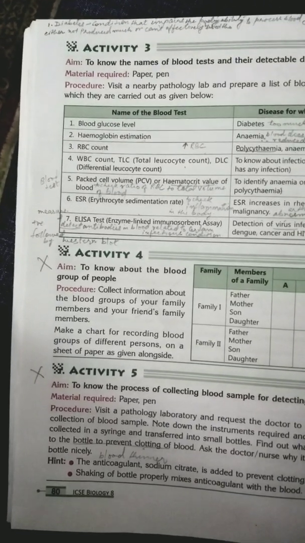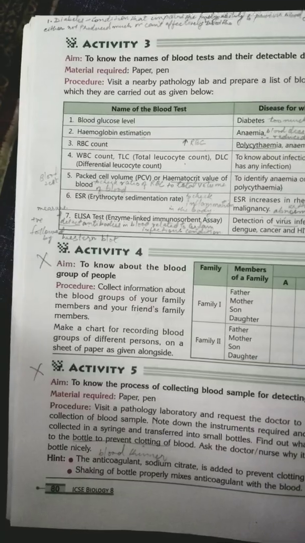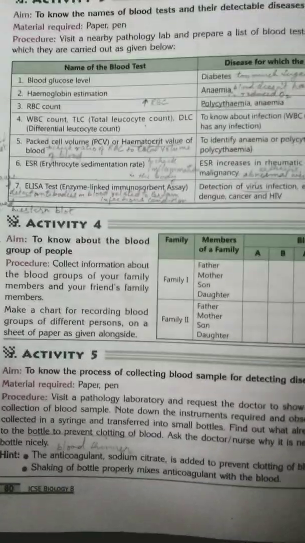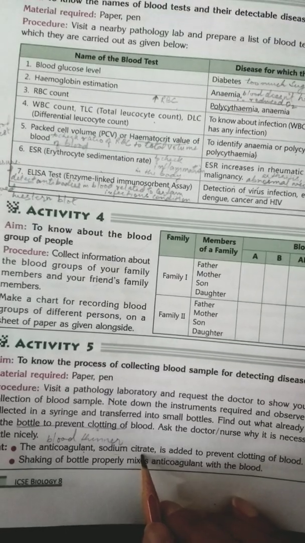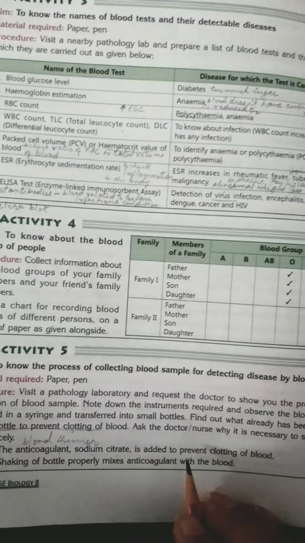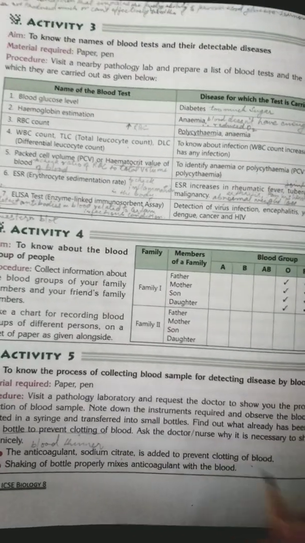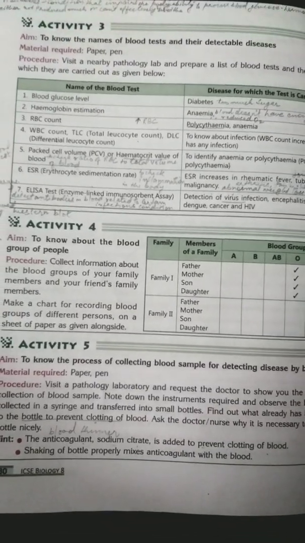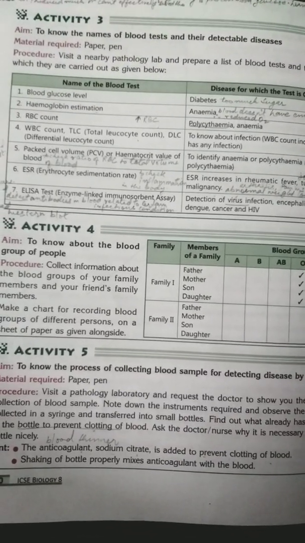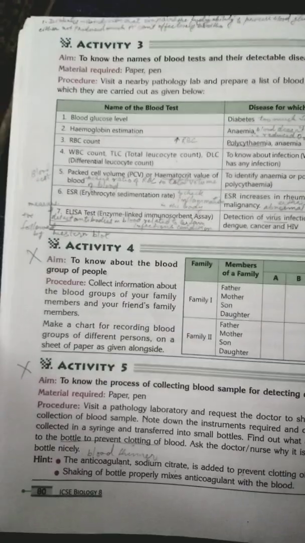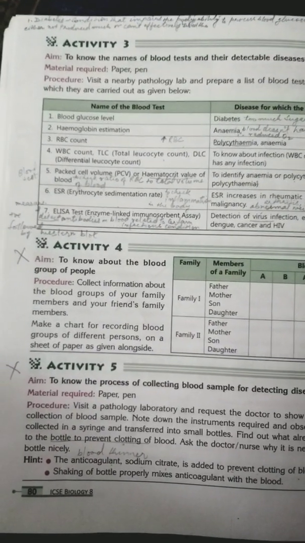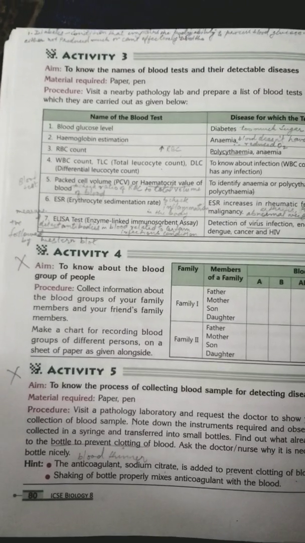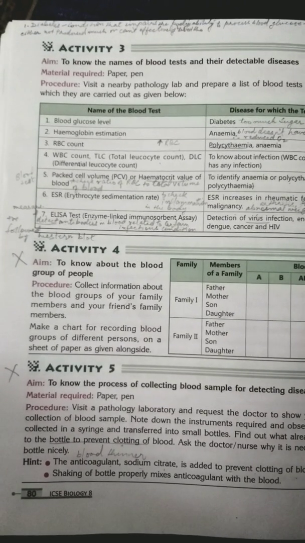To avoid the clotting of the blood in the test tubes, we add an anticoagulant, that is sodium citrate, which is a blood thinner to prevent the clotting of the blood. So anticoagulant is the blood thinner or anti-clotter which is added in the test tubes to avoid the clotting of the blood, so that the blood test can be run smoothly.